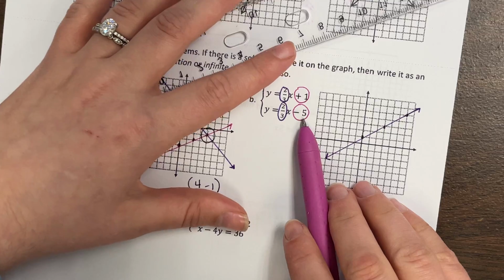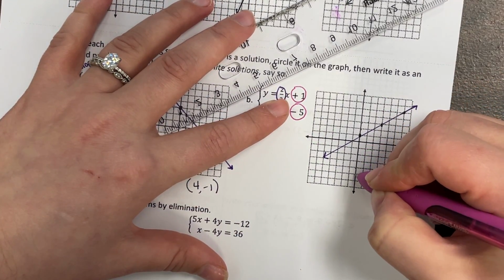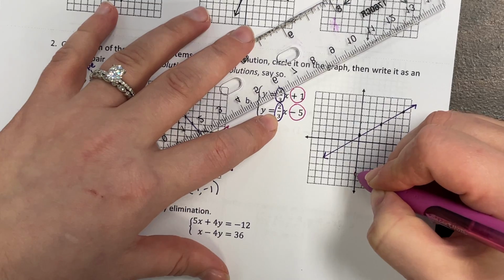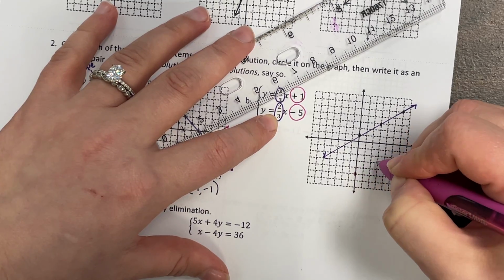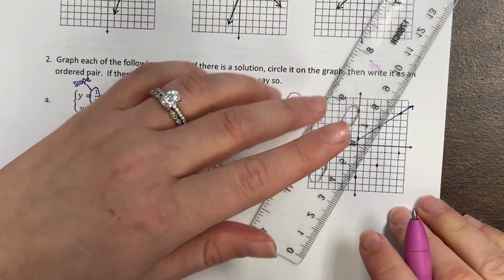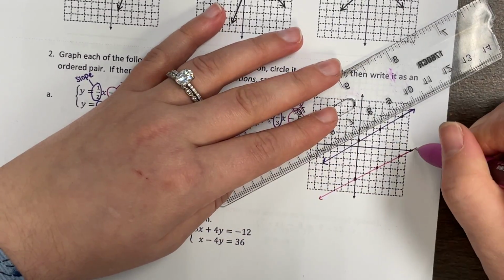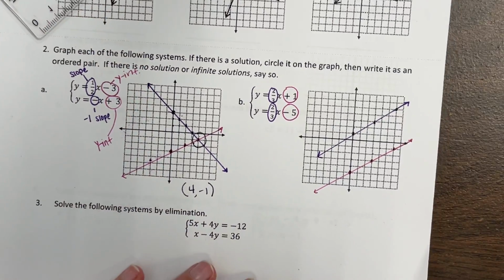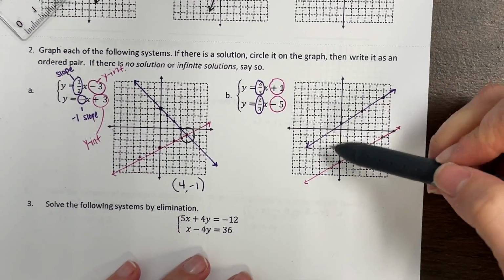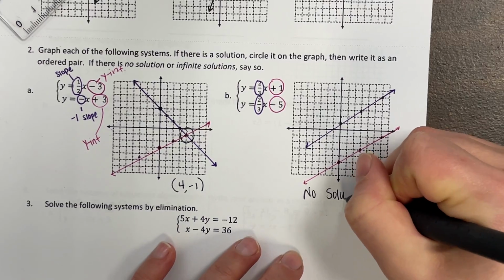And the second one has a y-intercept of -5 and slope of 2/3, up 2 over 3. And just like we anticipated, they are parallel, therefore they have no solution.